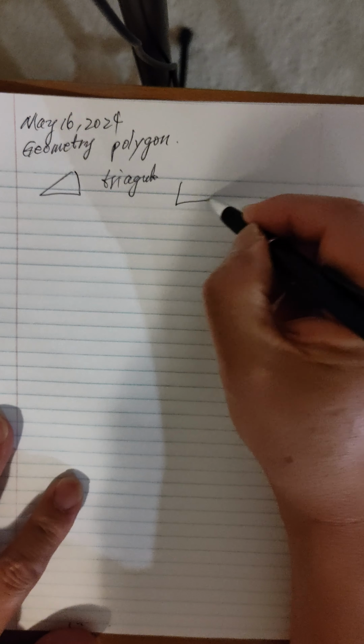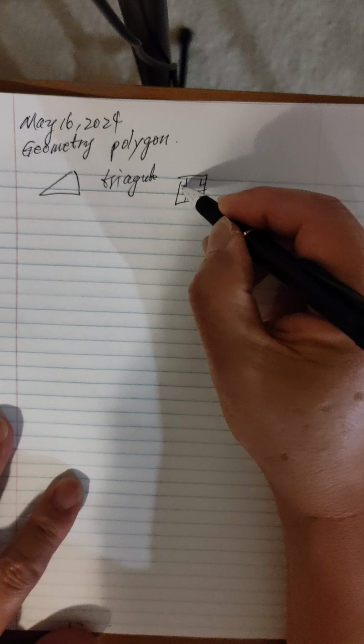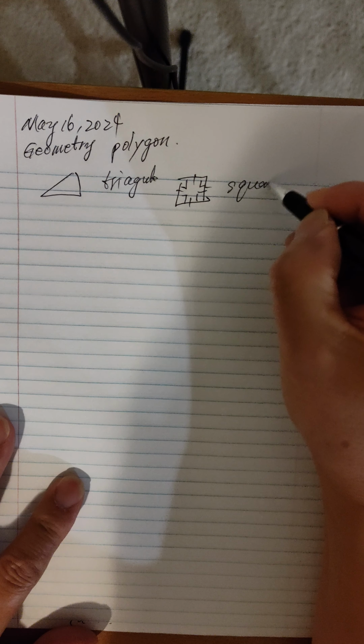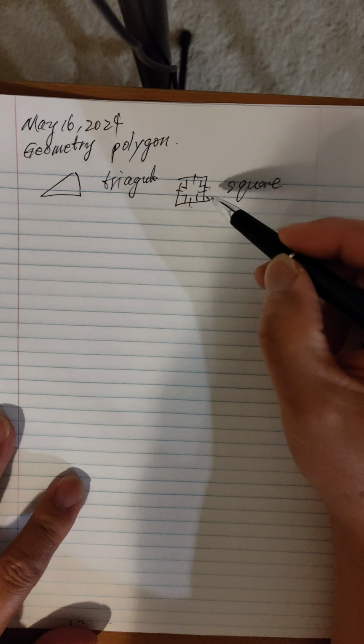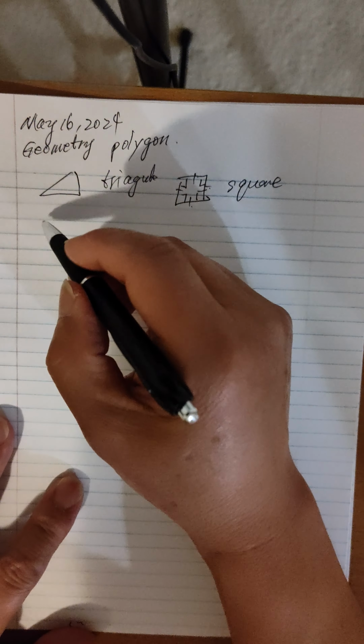Okay, but if we see something like that, we know it is called a square. Notice I use the same hash mark on each side, which means they are all equal length.